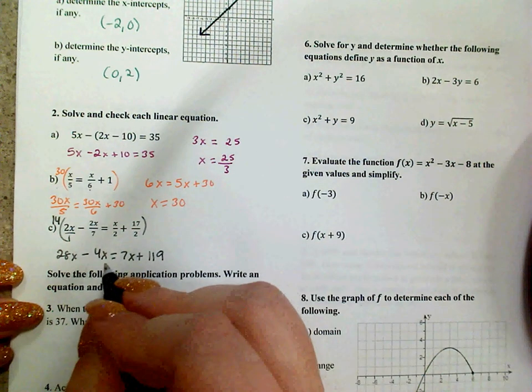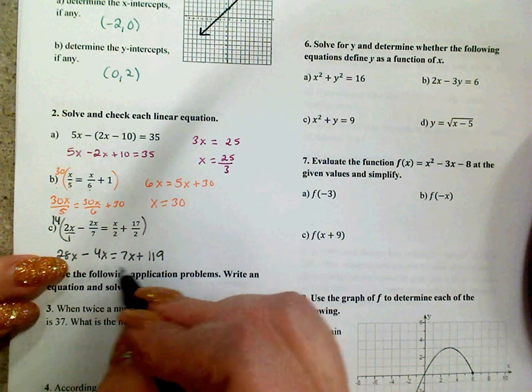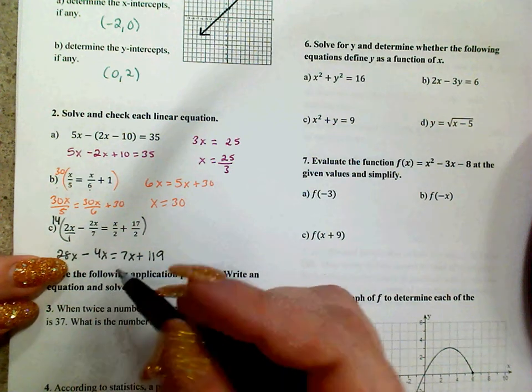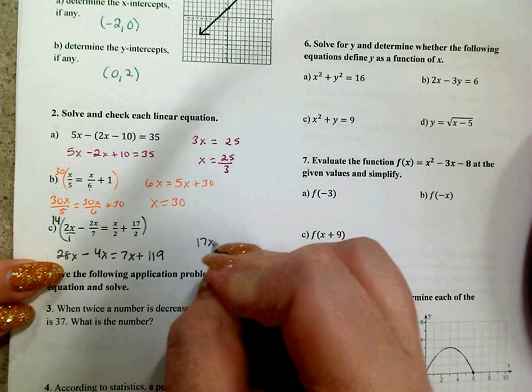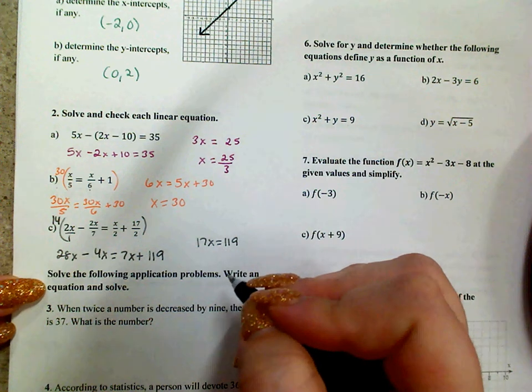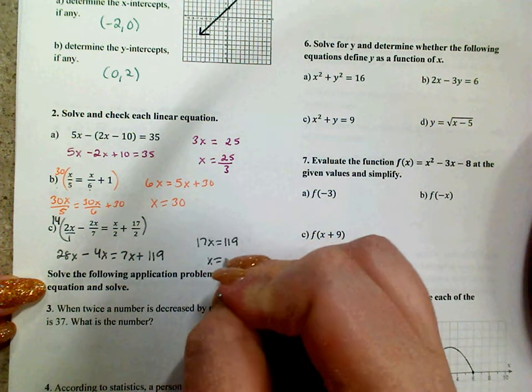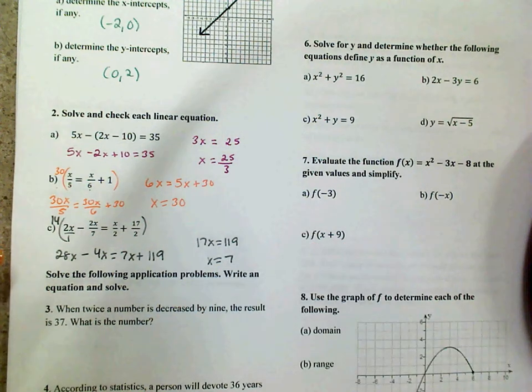All right. 28x minus 4x is 24x. 24x minus 7x would be 17x. So 17x equals 119. And let's see, we just said 17 times 7. So x is 7. Okay.